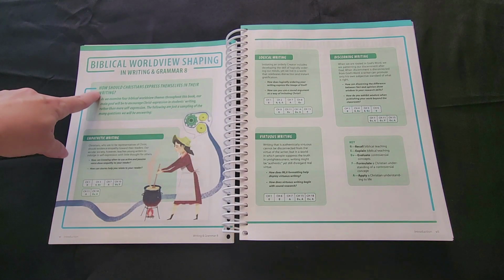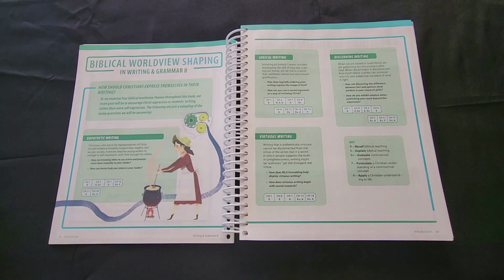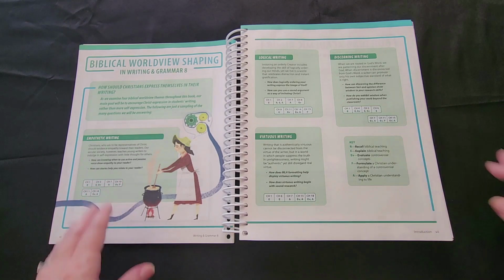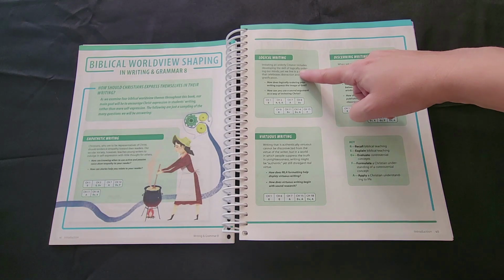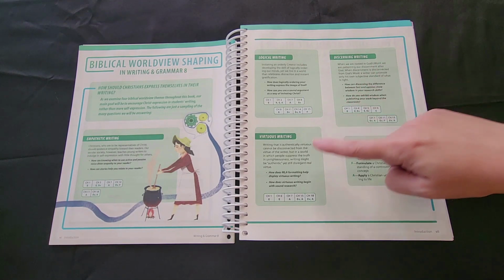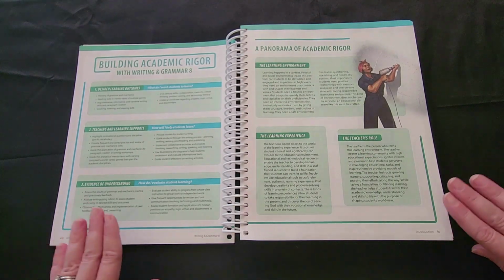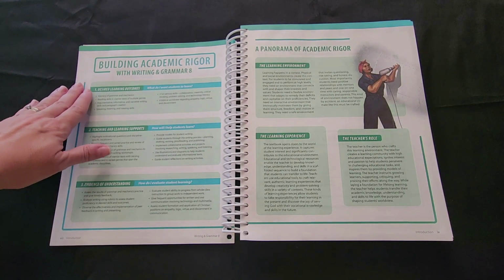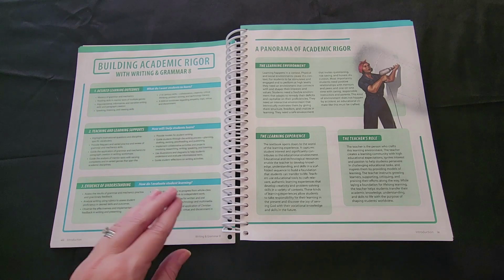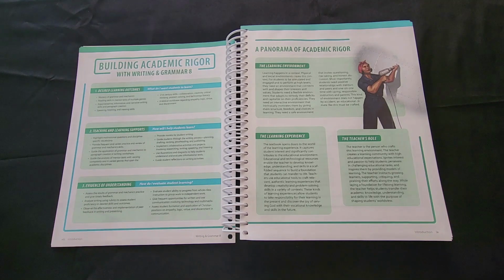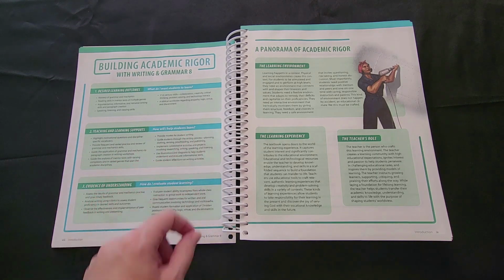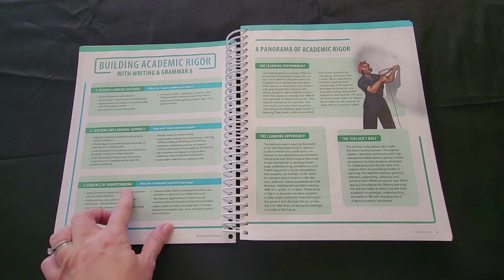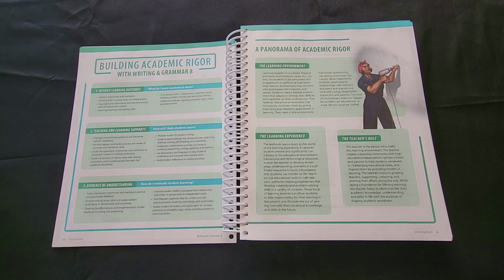The question of how Christians should express themselves in their writing will be addressed through 4 biblical worldview themes covered in the chapters in this book: empathetic writing, logical writing, discerning writing, and virtuous writing. The academic rigor pages will help you to see what you want your child to learn, or the course objectives for this course. Teaching and learning supports will give you strategies and tips to help your child learn.